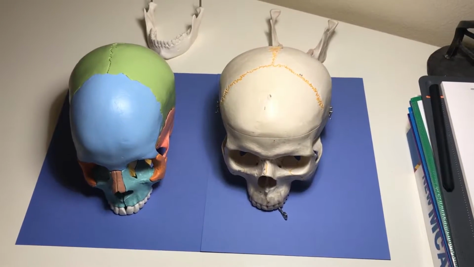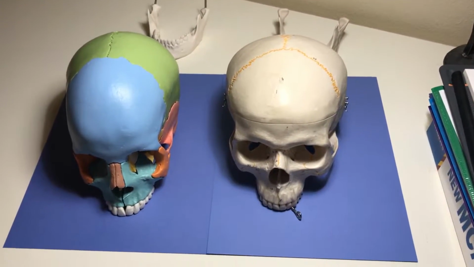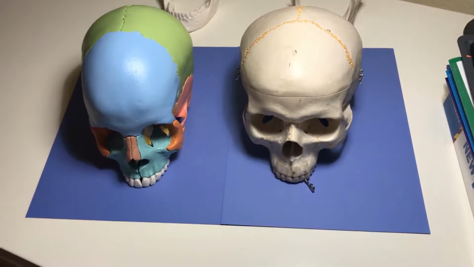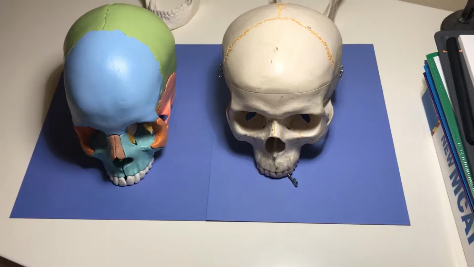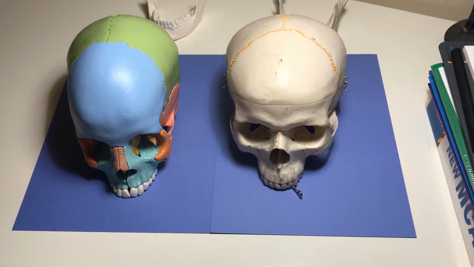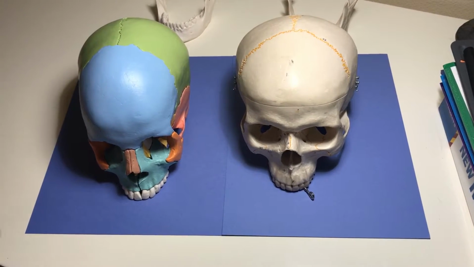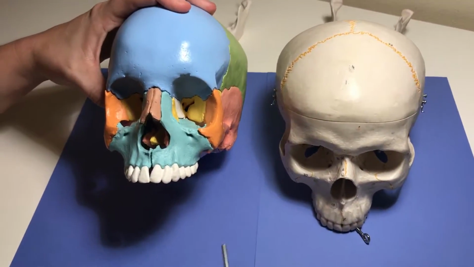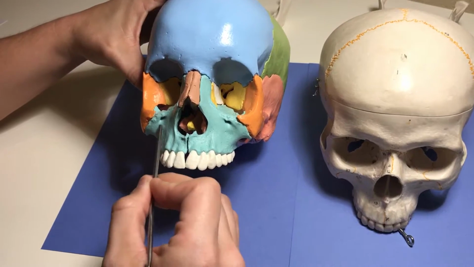I'm going to talk about the bones of the facial skeleton. These bones make up what your face looks like, and also serve as attachment sites for muscles involved in chewing and facial expression. First one I'm going to mention is the major bone of the facial skeleton through which all other bones attach, and it's this light blue bone.